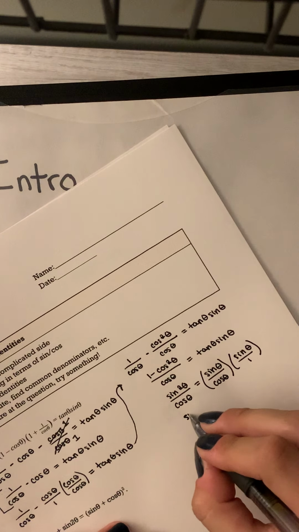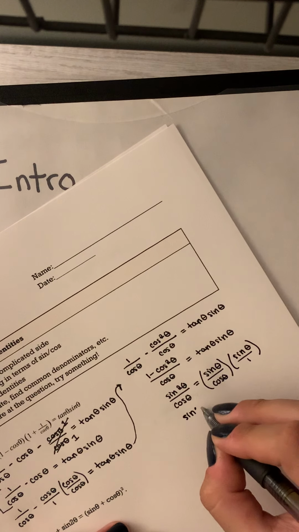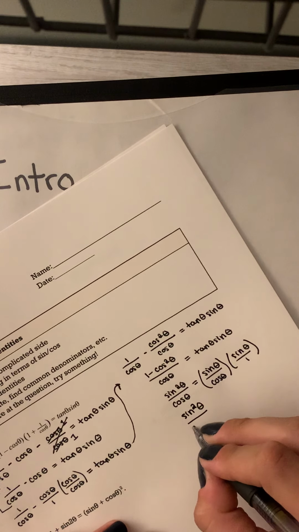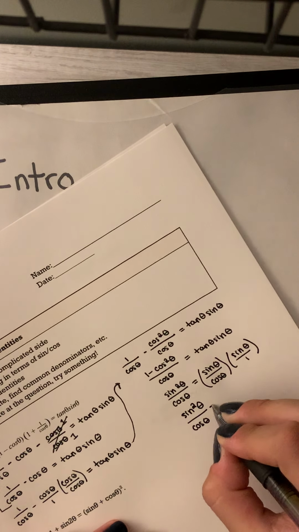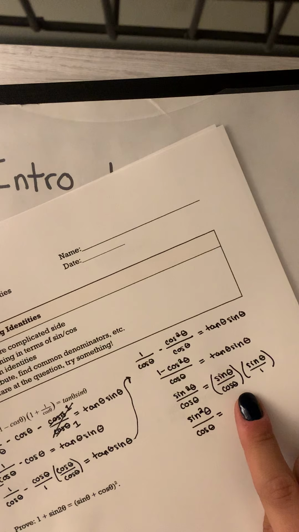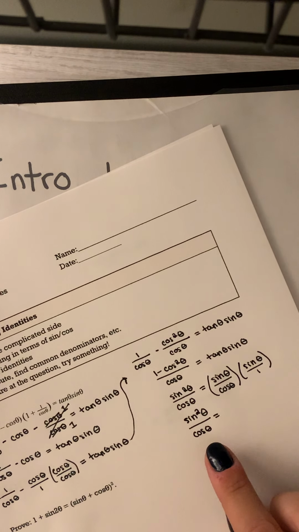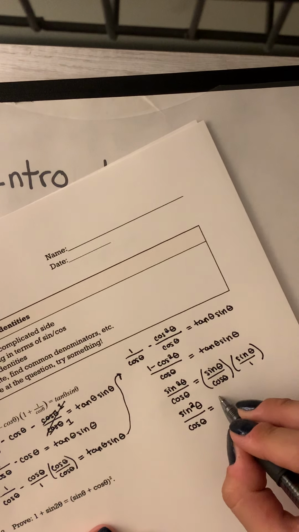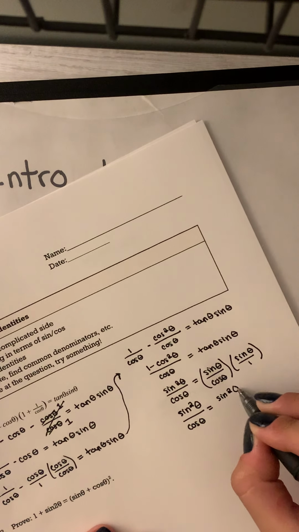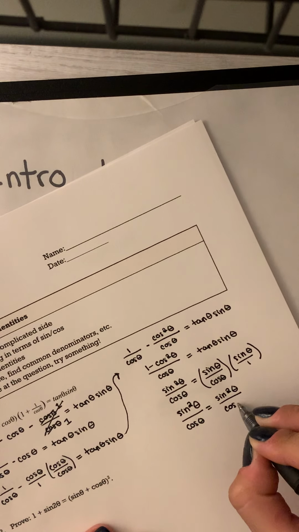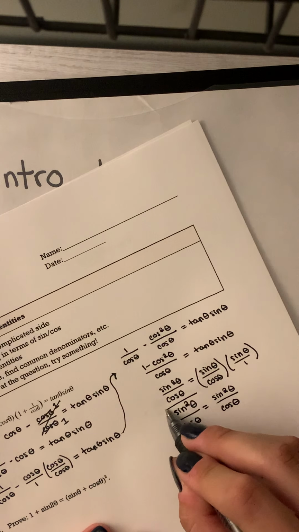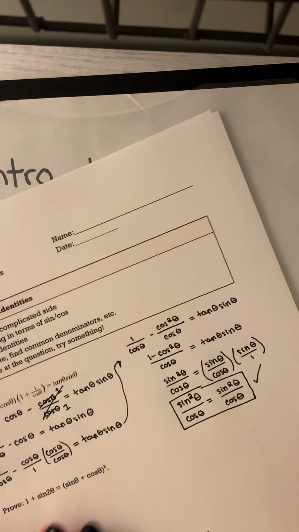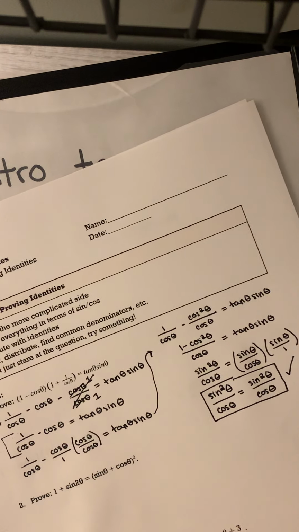So when we multiply this out, we're going to have our sine squared theta over cosine theta, and that's going to be equal on this side to sine times sine, which is sine squared theta over cosine theta. So I'm just going to box this because they match, and that solves our problem.